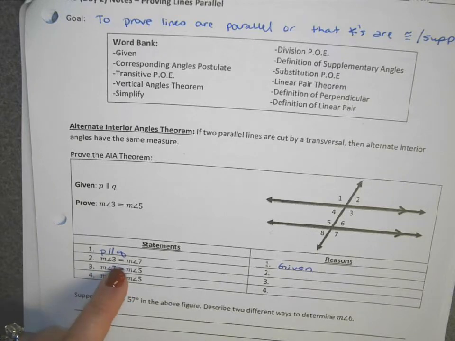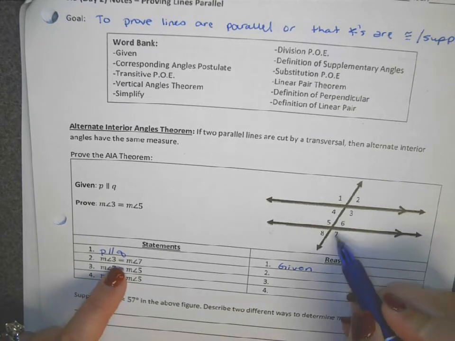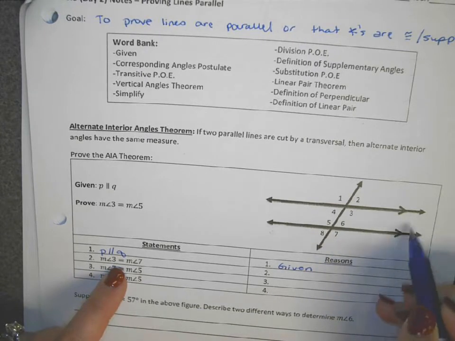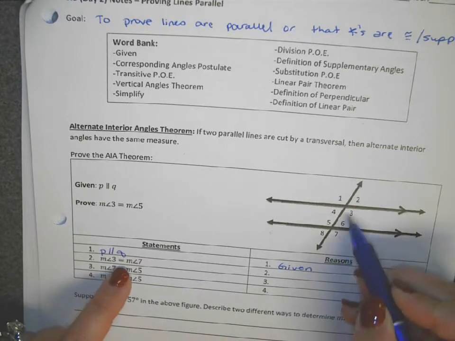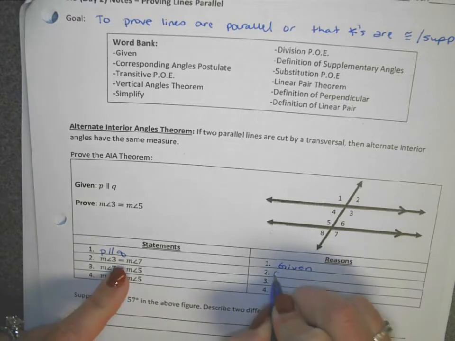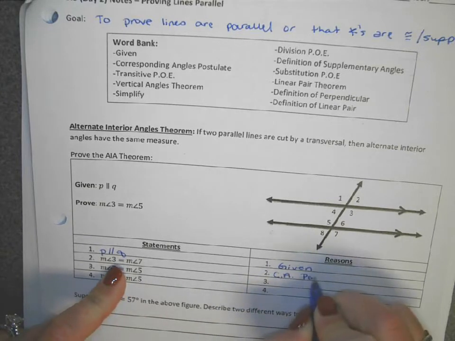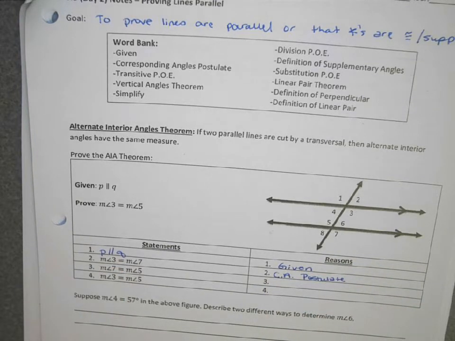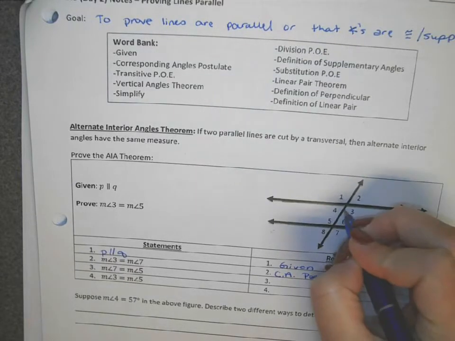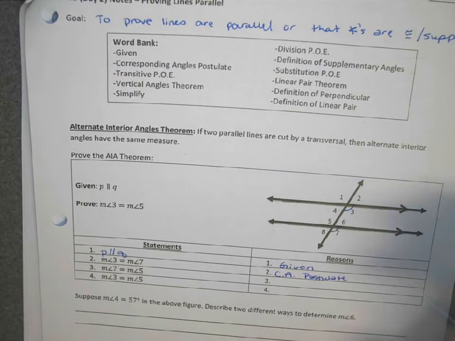All right, so they said that 3 and 7 are the same. So 3 and 7 are corresponding angles. Now we can assume that if lines are parallel, then corresponding angles are going to be congruent or have equal measures. That was the corresponding angles postulate. That's why we have to have a postulate. This one is assumed to be true because we have to use that postulate in order to prove the rest of the theorems. So the corresponding angles postulate allows us to say that 3 and 7 are going to have equal measures, so those two angles are congruent.